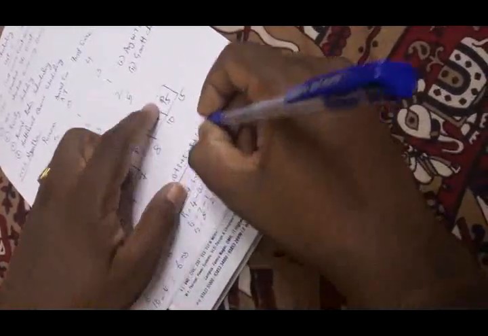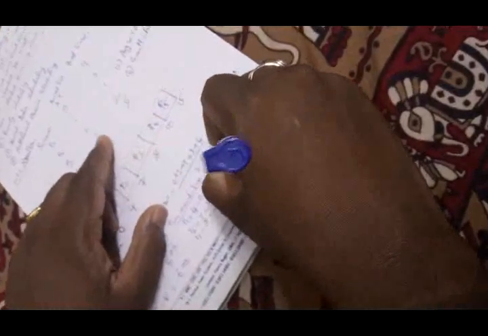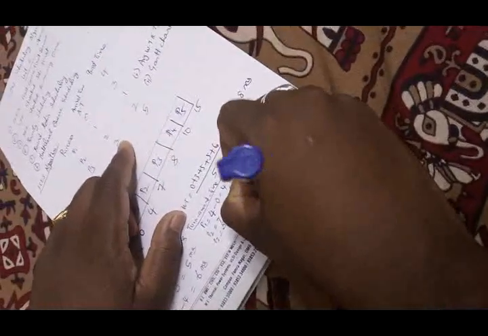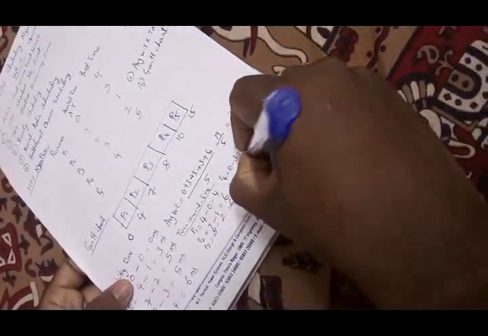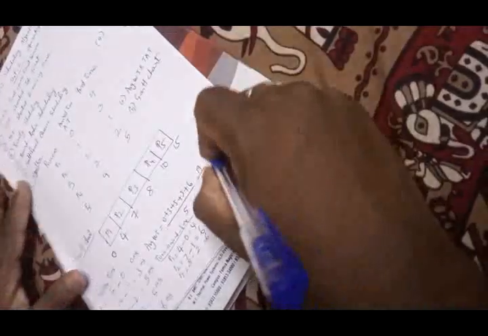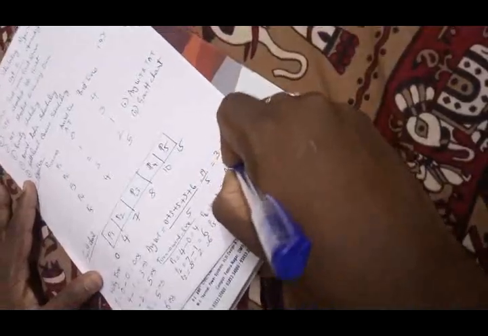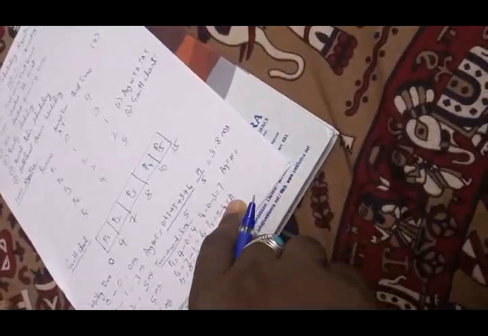Next P4 completes at 10, so 10 minus 3 is 7. P5 completes at 15, so 15 minus 4 is 11. The next step is the average turnaround time: add everything. 6 plus 6 is 12, 12 plus 4 is 16, 16 plus 11 is 27, 27 plus 7 is 34. So 34 is the total.